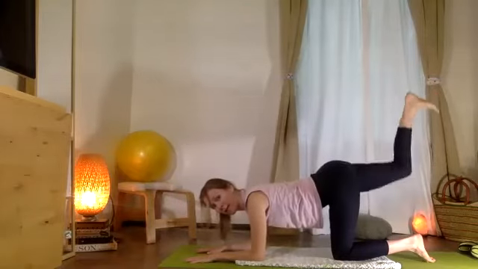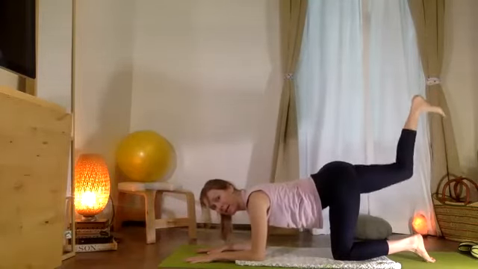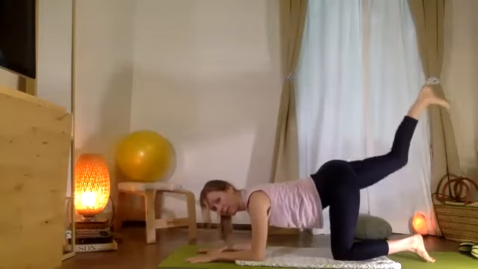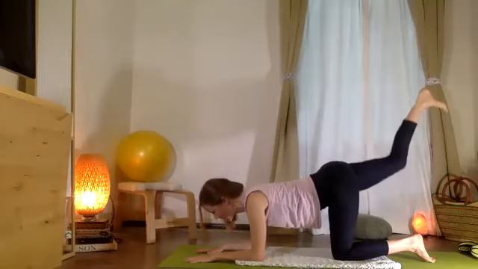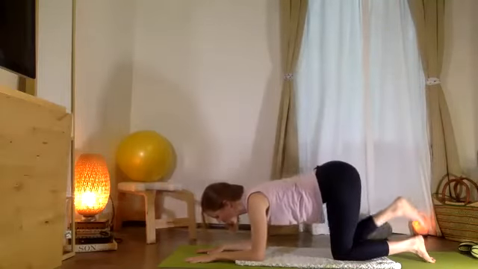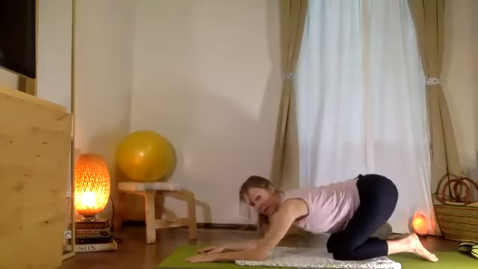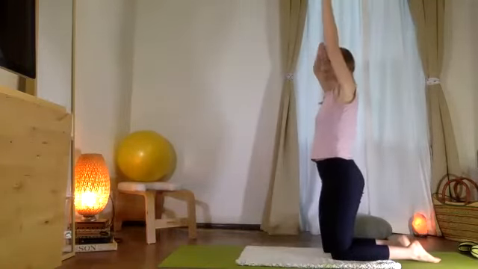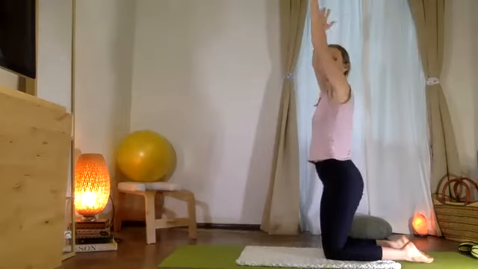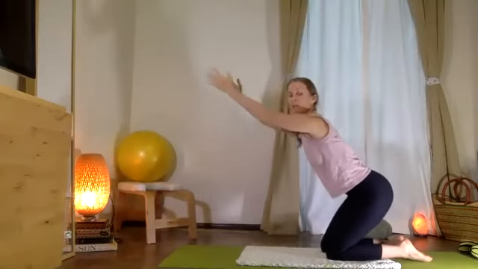Now hold that leg and lightly lift. 10, 9, 8, 7, 6, 5, 4, 3, 2, 1. Exhale, bring the leg back in. Slide your weight back. Undulate the spine. And then again, create that little healthy core challenge as you come down.